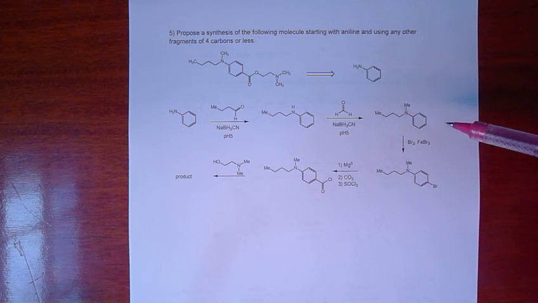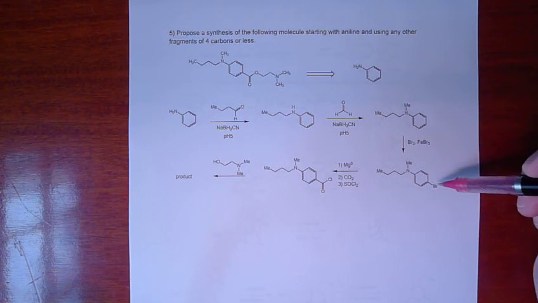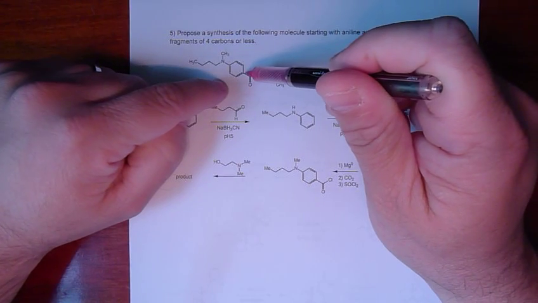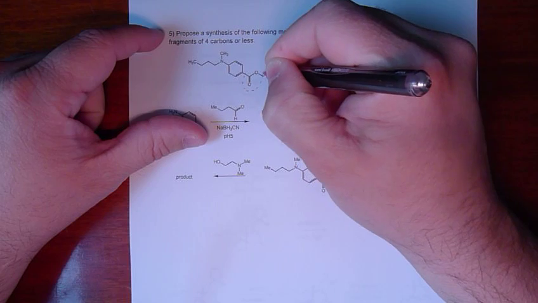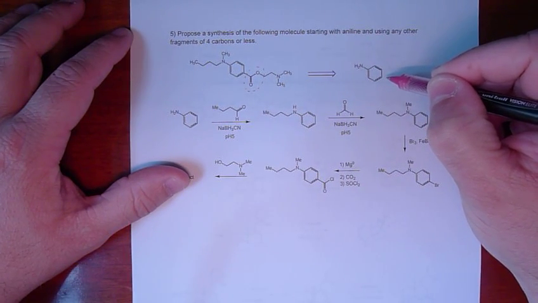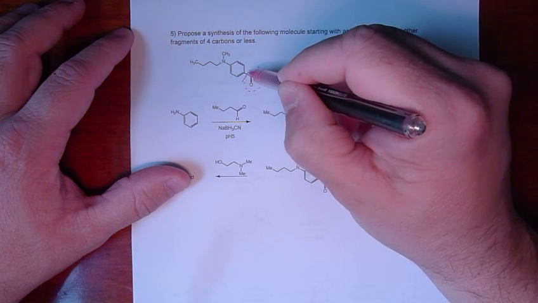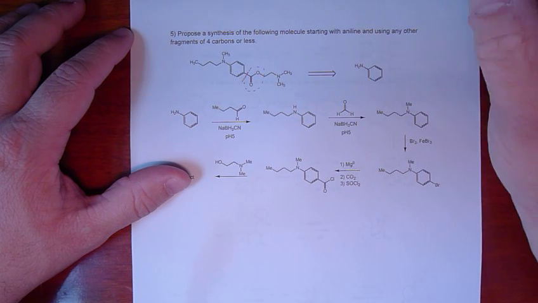So the key steps in this synthesis are that you have to somehow make this. So you have to somehow introduce this group. If we look at what our standard disconnections are, we know how to make a carboxylic acid on an aromatic system, and we use a Grignard reagent there.